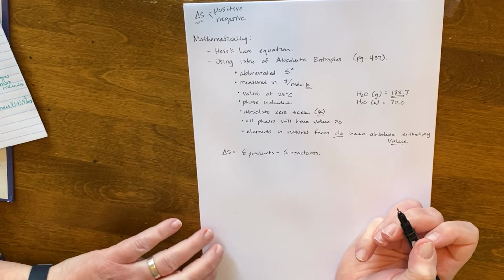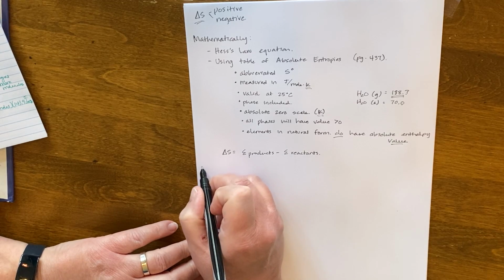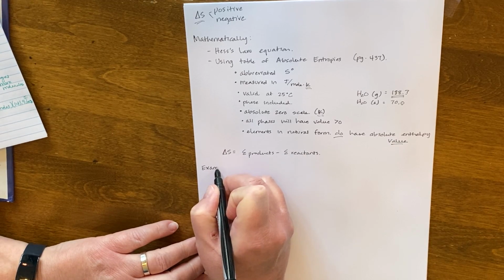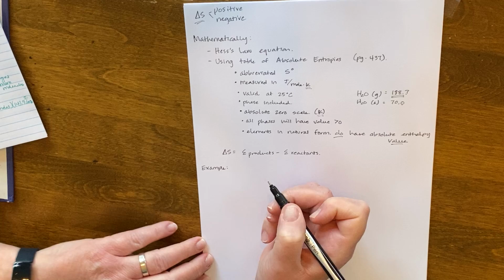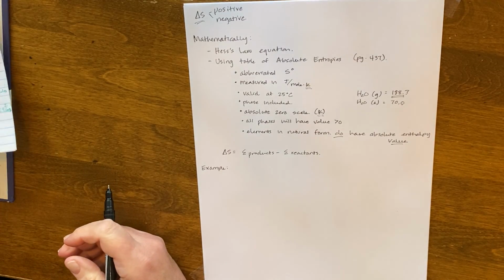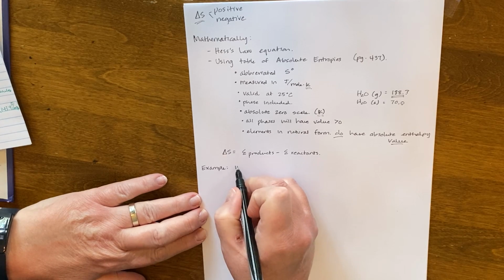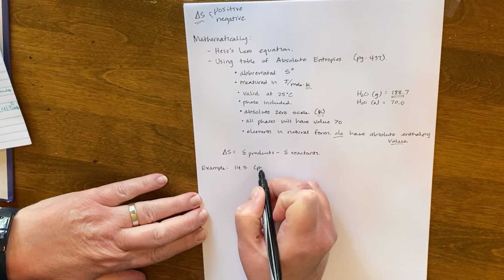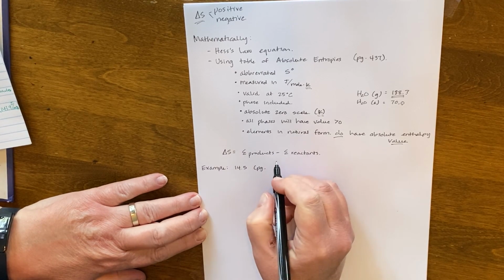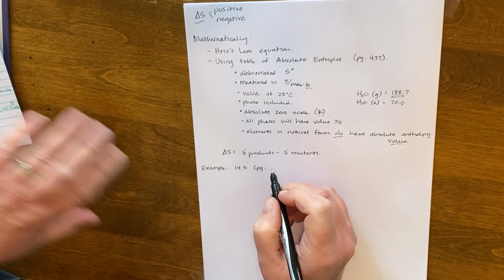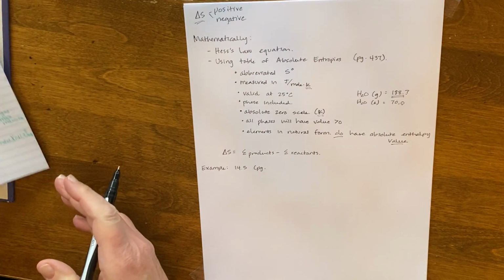Okay, so let's look at an example. I'm looking at example 14.5, and I'm on page 436. No, I'm not. Hold on.